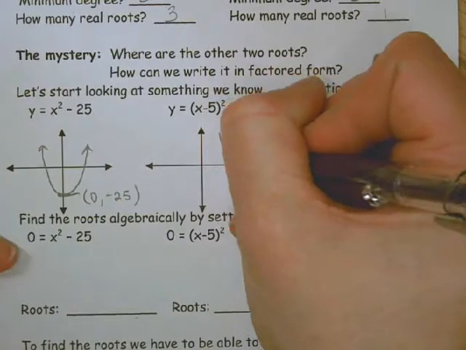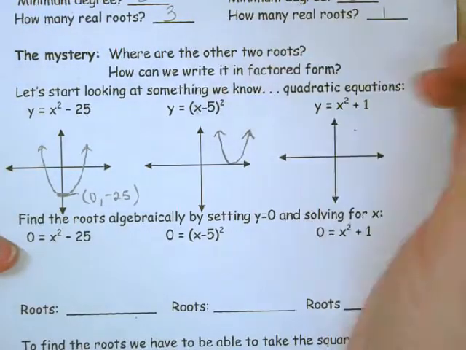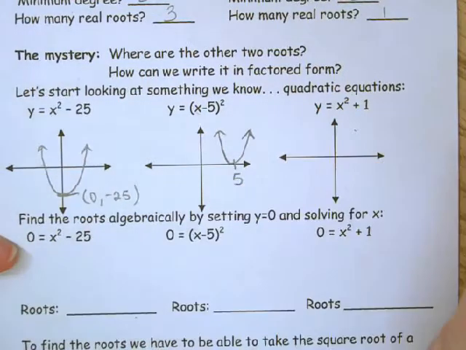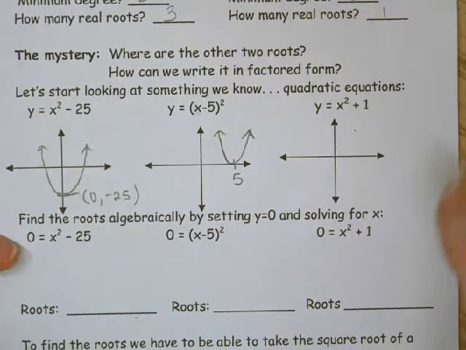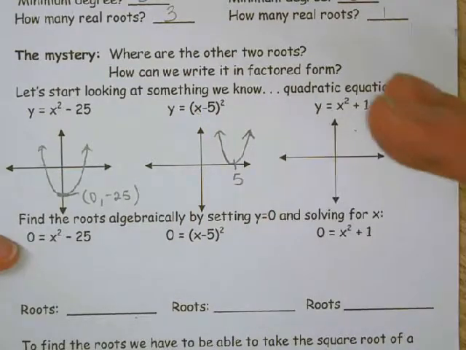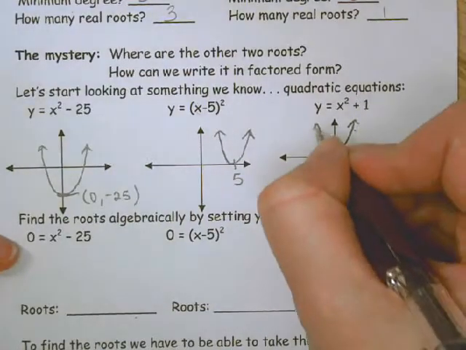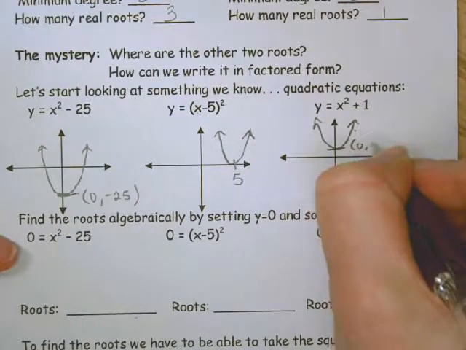If we think about that in terms of our polynomials, that makes that 0. That's what our factored form is, and 5 makes that a 0, so that's a double root at x equals 5. On this one, x squared plus 1, that is a regular parabola shifted up 1. So I'm going to have that looking something like this, and that has no real roots.